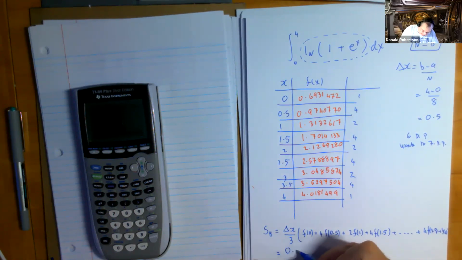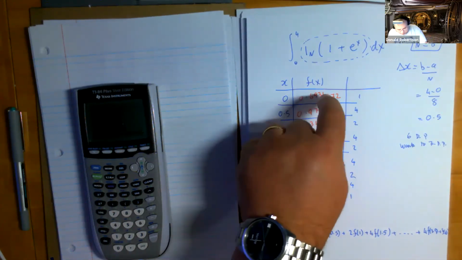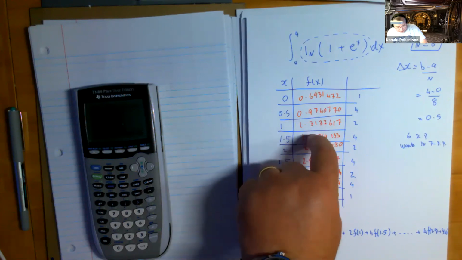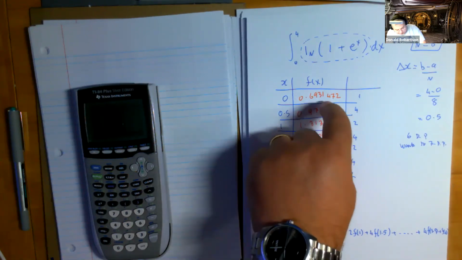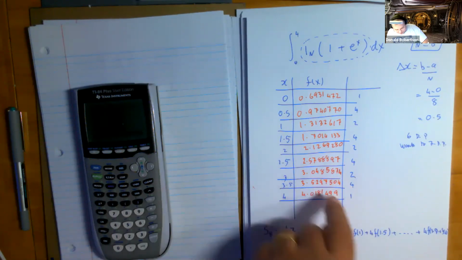Delta x is 0.5 over 3. And then it's 1 of these, 4 of these, or 1, 4, 2, 4, 2, 4, 2. See, I almost screwed up. 4, 2, 4, 2, 1. Now, at this point, it's just really being really careful with an awful lot of digits. And I'm not quite sure.